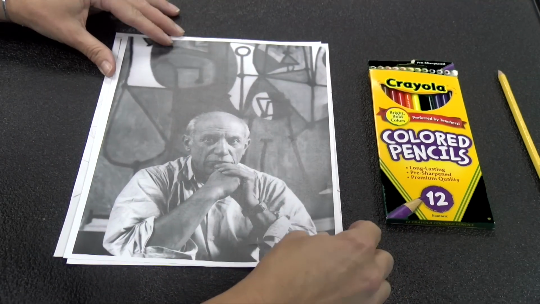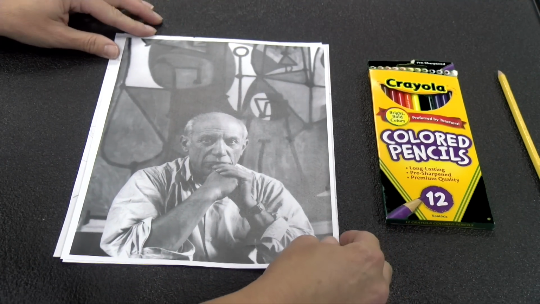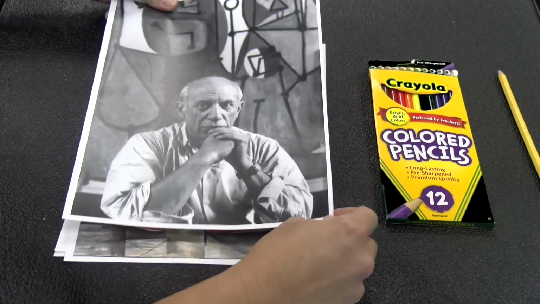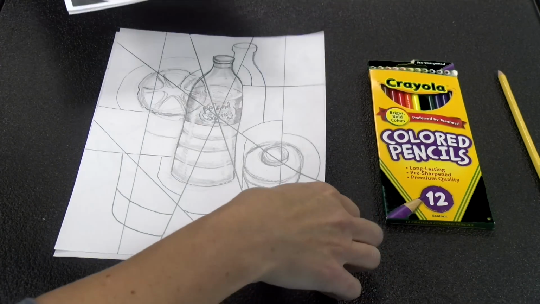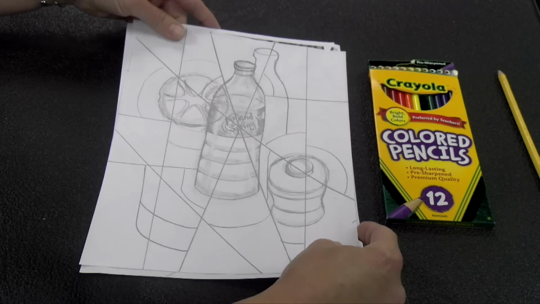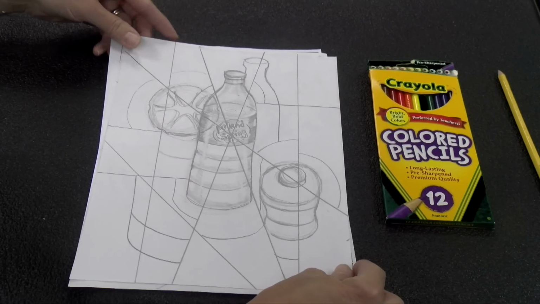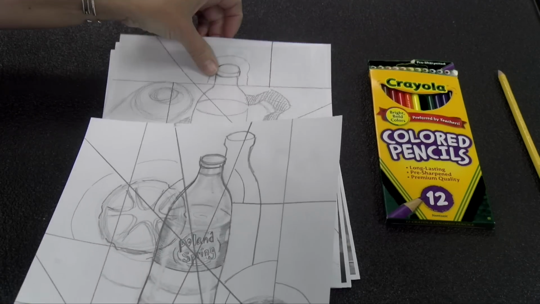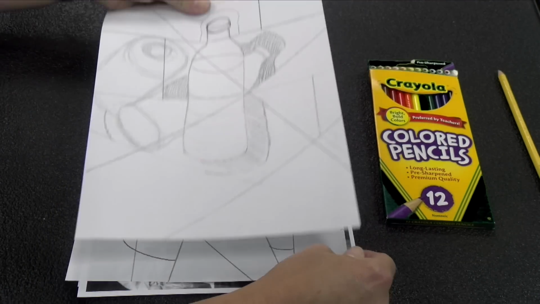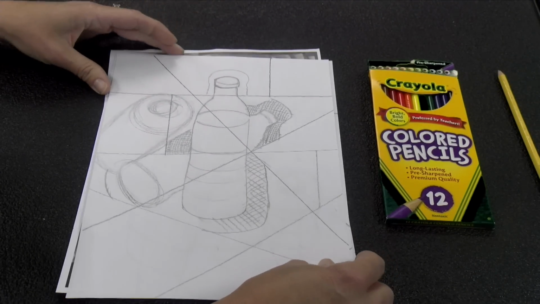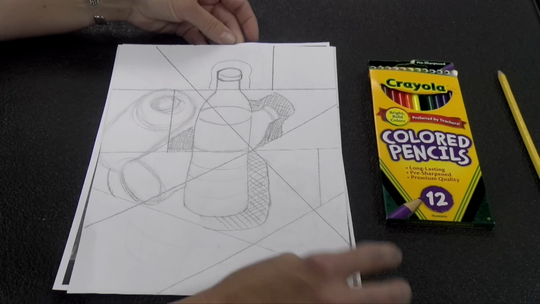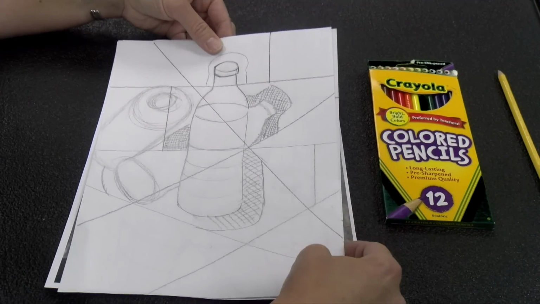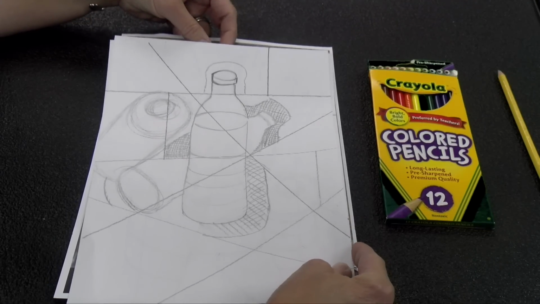Today we're going to continue looking at the artwork of Pablo Picasso. So I asked you guys to find an object and try to draw that object from multiple angles and different views. I have my water bottle here. You didn't have to make a water bottle. It could have been any object of your choice. And then I was talking to you a little bit about adding some cross-hatching, which is just a form of creating some shading in your artwork.